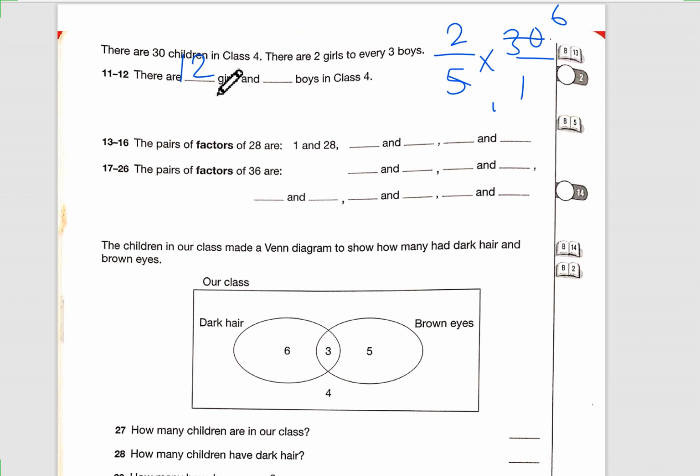Now, the pairs of factors of 28 are 1 and 28. So what are the other factors? After 1, 2 can go in 28. 2 times what? 14. Then can 3 go in 28? I'm taking it consecutively. 1, 2. So 3 cannot go, but 4 can go. 4 times what? 4 times 7. So with that, we have all the pairs.